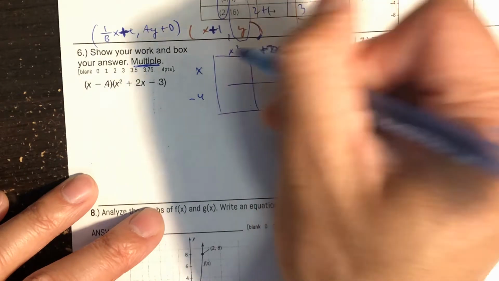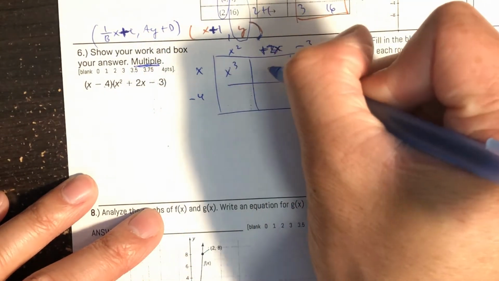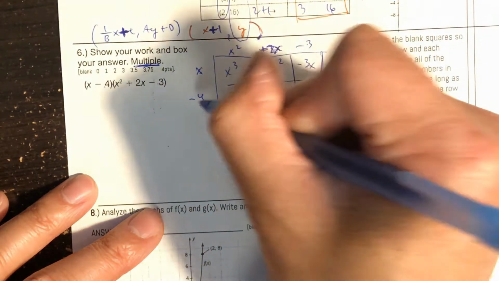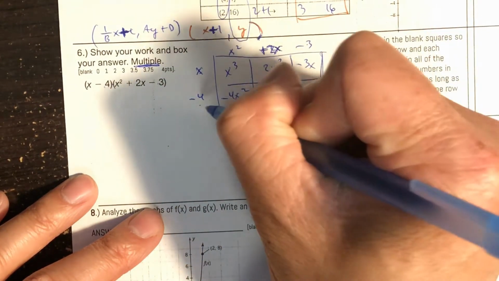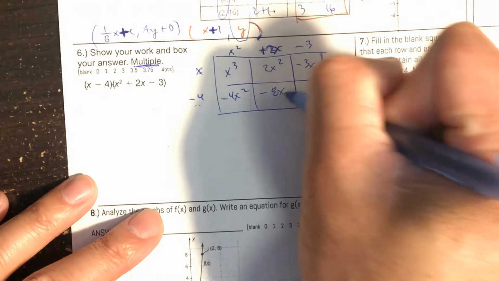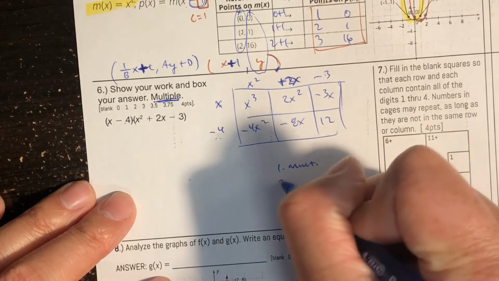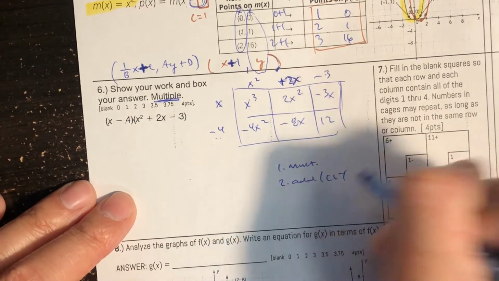So then we just multiply first, and then we're going to add x to the third, 2x squared, negative 3x. Multiply those two, negative 4x squared, negative 8x, and positive 12. So we multiplied first, and then now we're going to add or combine like terms.